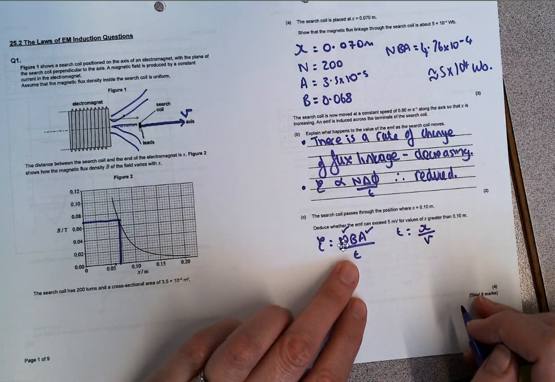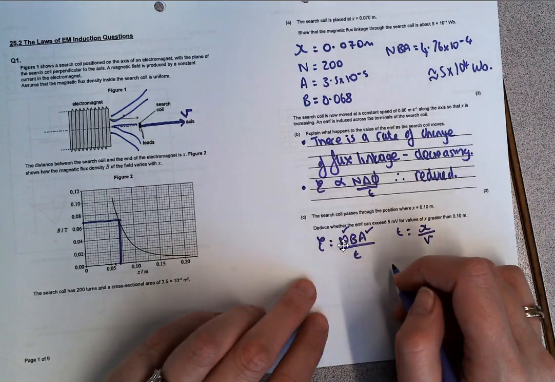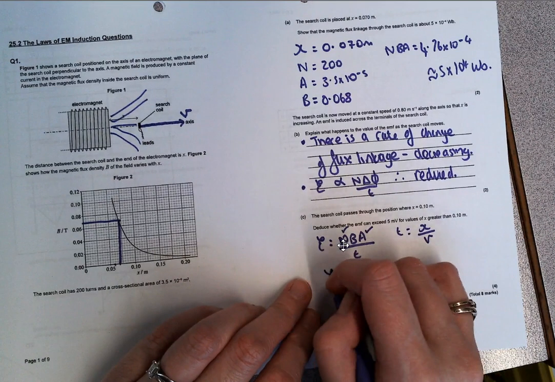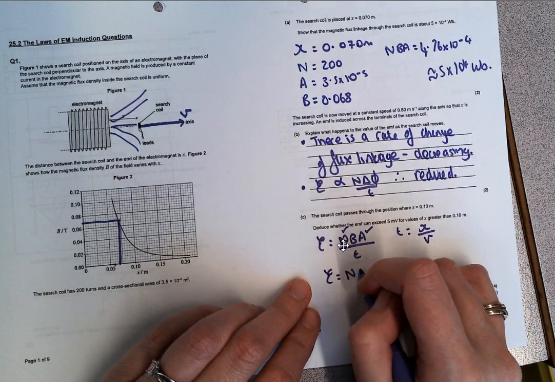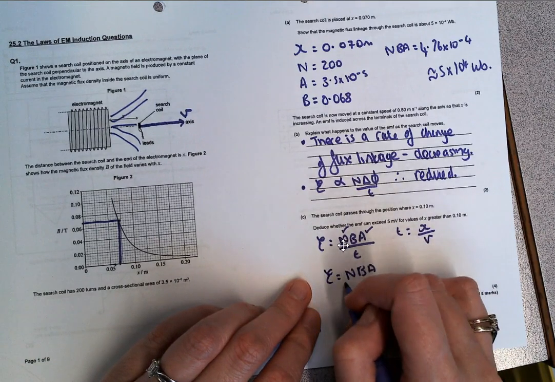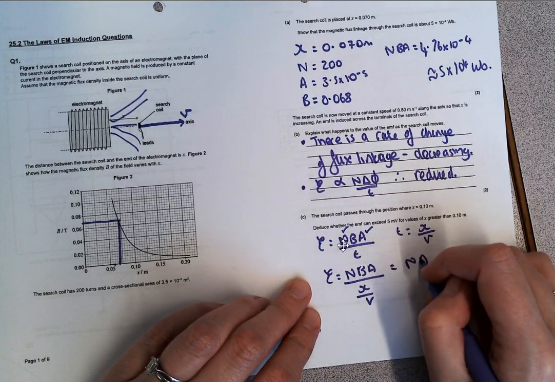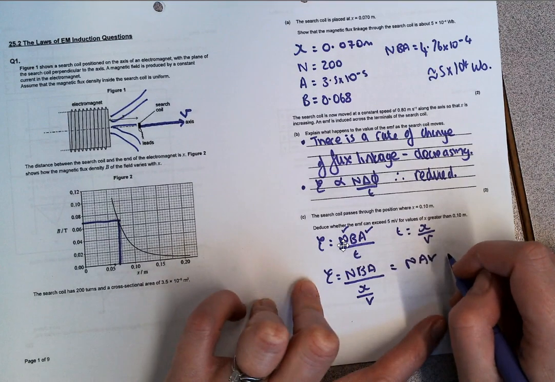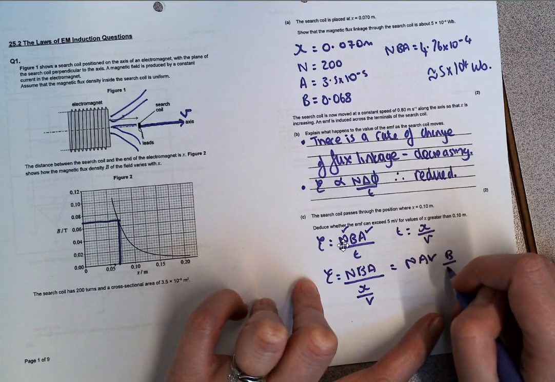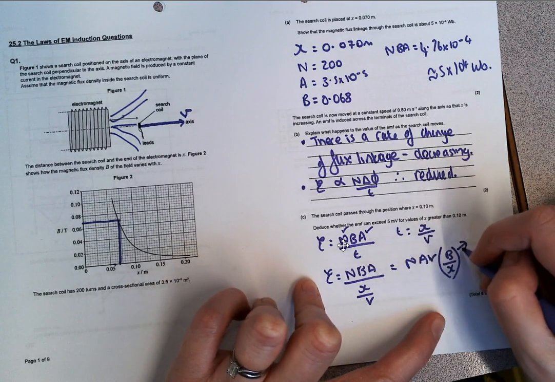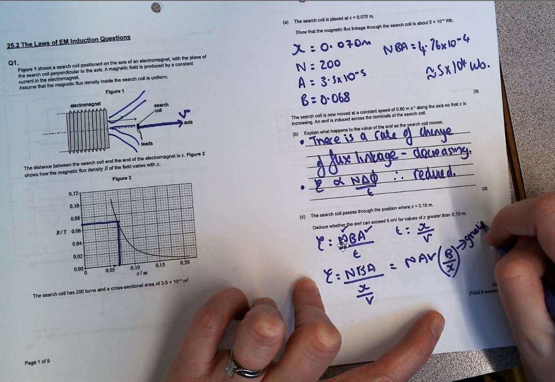Sub it in here. So EMF equals NBAx over v. Tidy it up a bit. I'm just going to put NAv there, and then we've got B over x here. And that is the gradient of the graph.